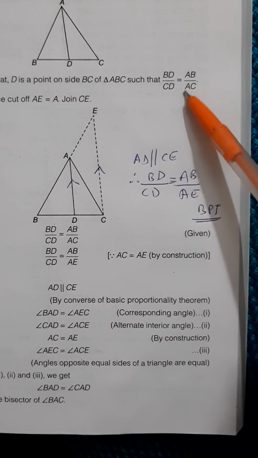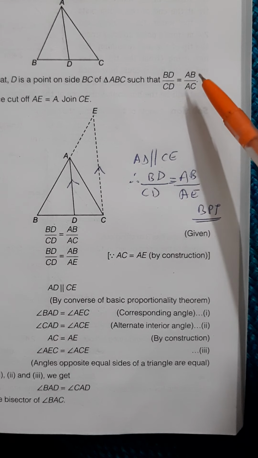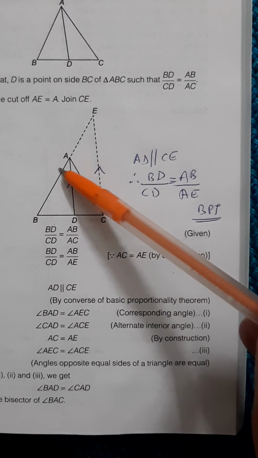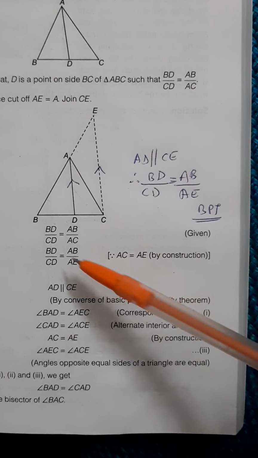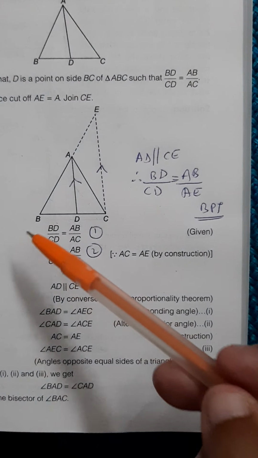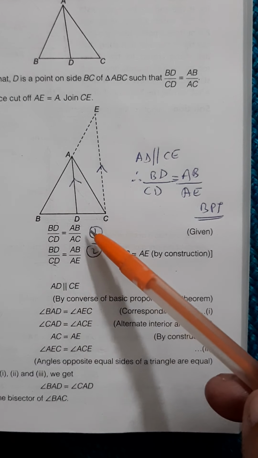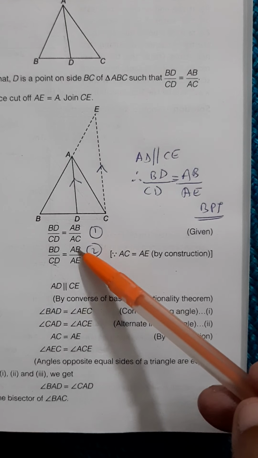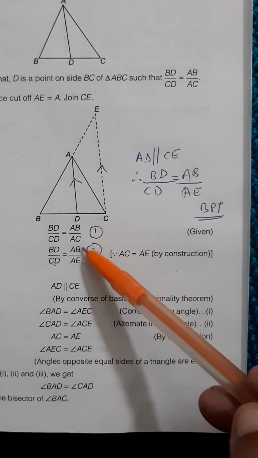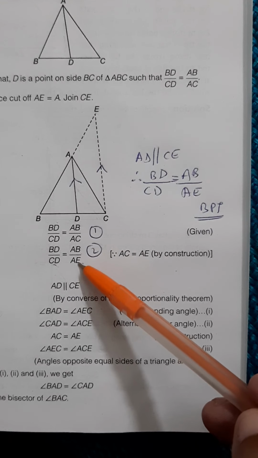Now what is given to us? It is given to us that BD by CD is AB by AC. This is already given to us. So if I compare these two equations, BD by CD is common, and therefore we can say that AB by AC equal to AB by AE. So here AB is also common. So what can we say? That AC and AE are equal.